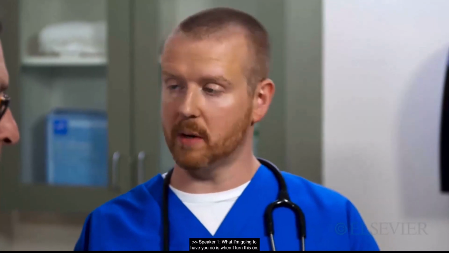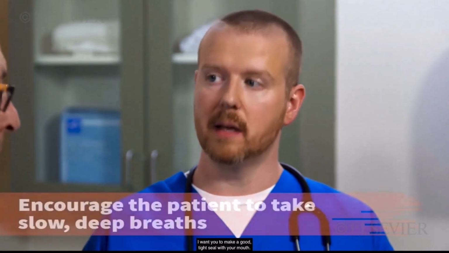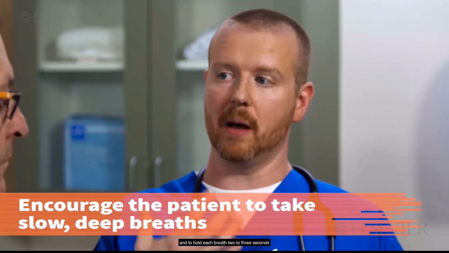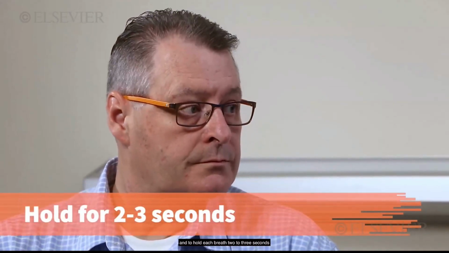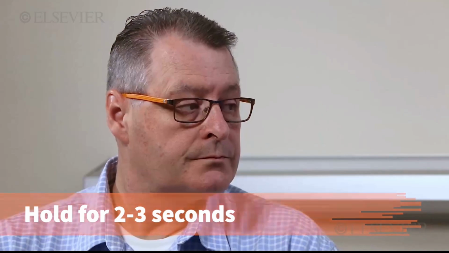What I'm going to have you do is when I turn this on, you're going to see the mist coming out. Once you make a good tight seal with your mouth, encourage the patient to take slow, deep breaths through the mouth and to hold each breath 2 to 3 seconds to allow the medication to disperse through the lungs.